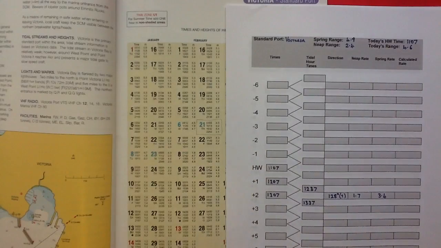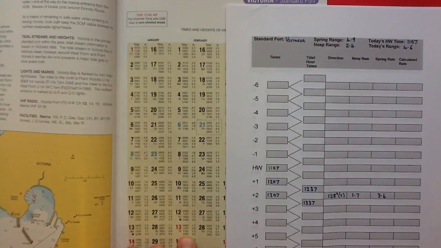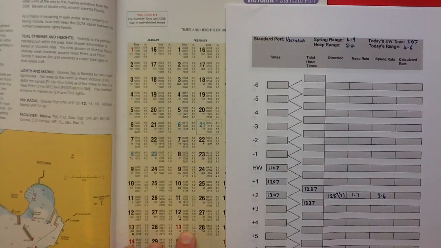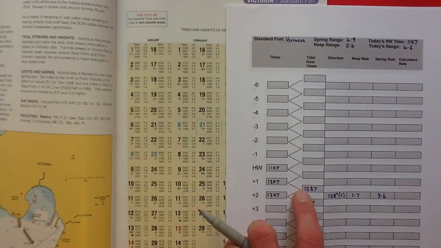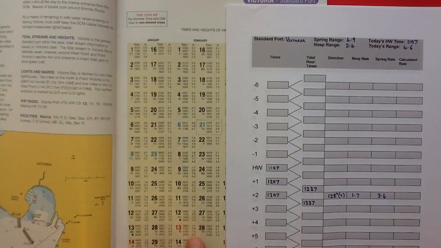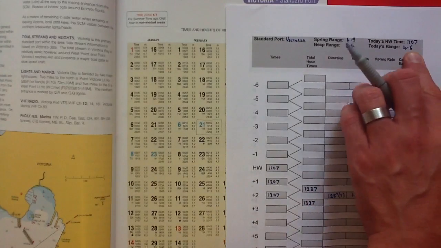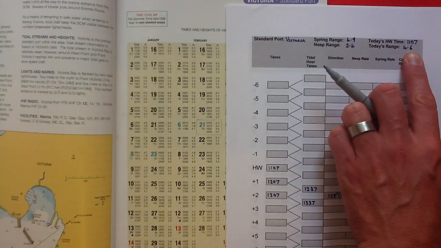Here you can see we've got a slightly different example. We've done this on a different day, this time on the 13th of February. High water on this particular day was 11:07 in the morning, and the high water height was 5.6. We're looking at between 12:37 and 13:37 in the afternoon, so we're looking at the low water height after that, which was 1 metre. So the difference between those two, the range on this particular occasion, was 4.6 metres, which we write on the table here.